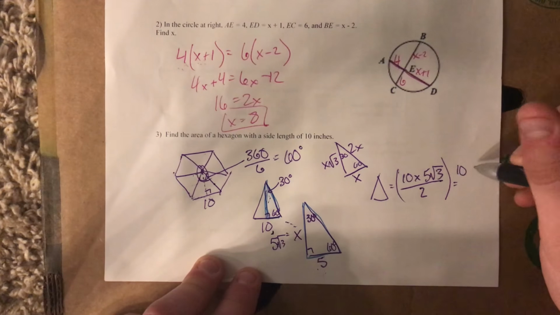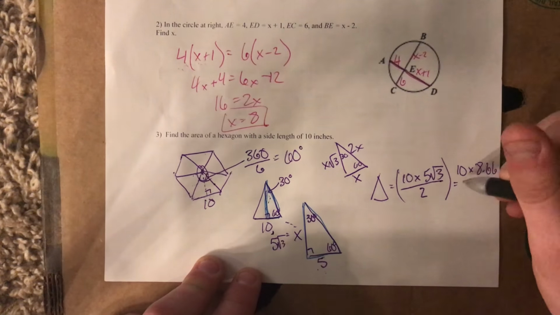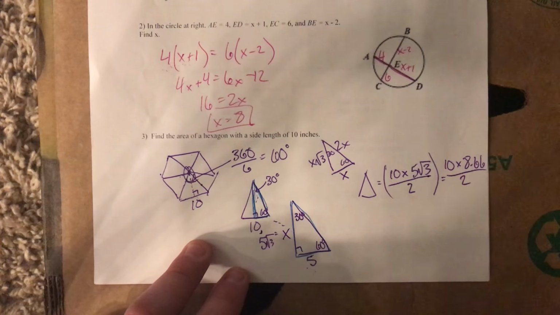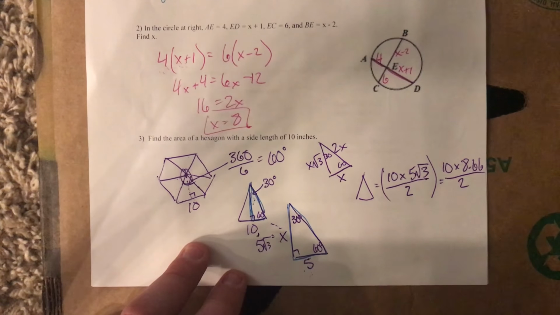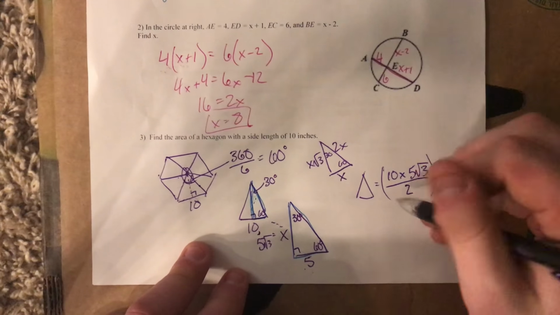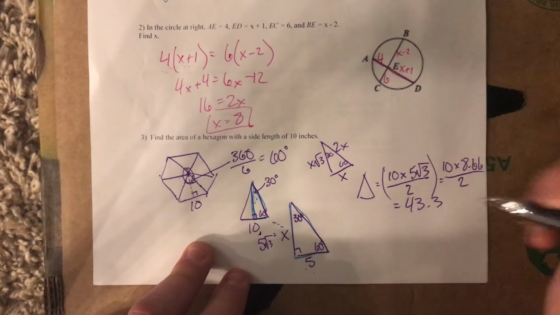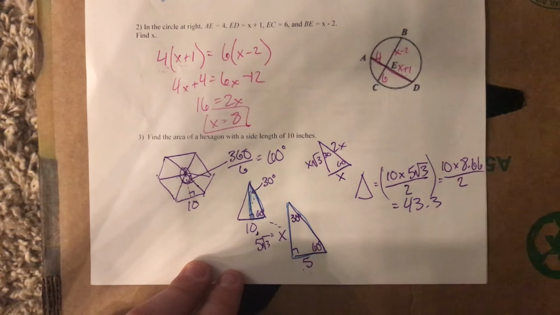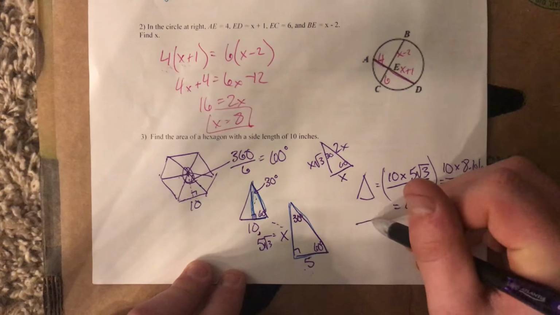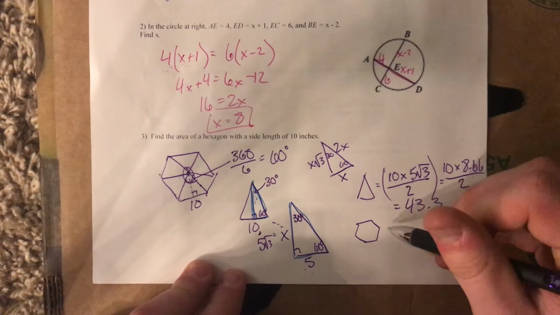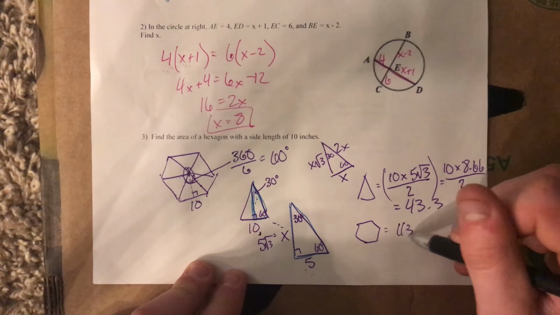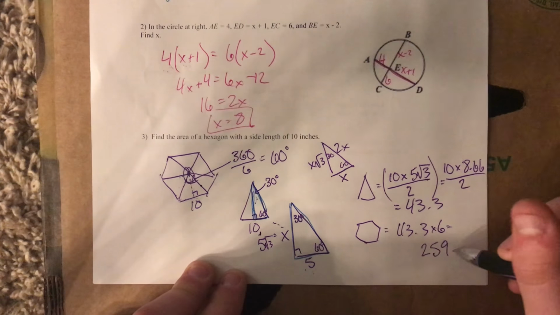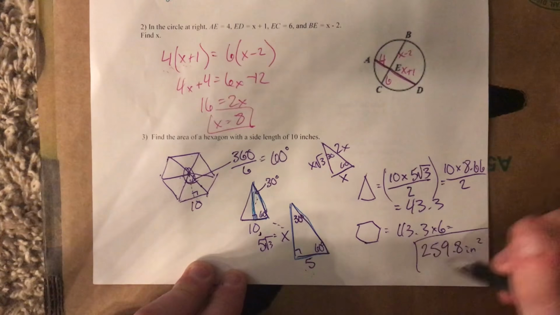which is, and 5 times the square root of 3 is 8.66. If you don't believe me, give it a try yourself, but you should believe me. And then this ends up being 43.3. So that's the area of one triangle, right? Doing base times height divided by 2. But since this is a hexagon, we have 6 of those. So we just need to do that 43.3 times 6, giving us a total of 259.8 inches squared.